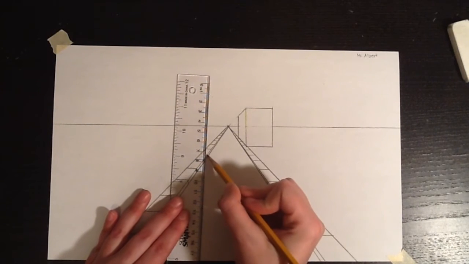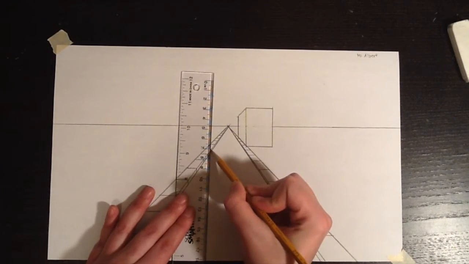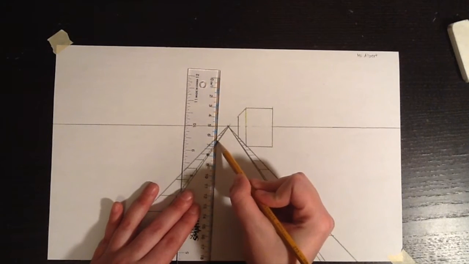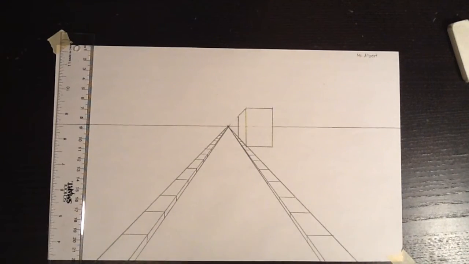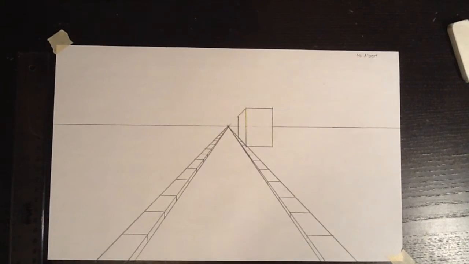If your curb line was too thick, it might look like a really big step that you would have to take to get down to the road. So you may want to make it nice and thin. So there we have our curb lines.